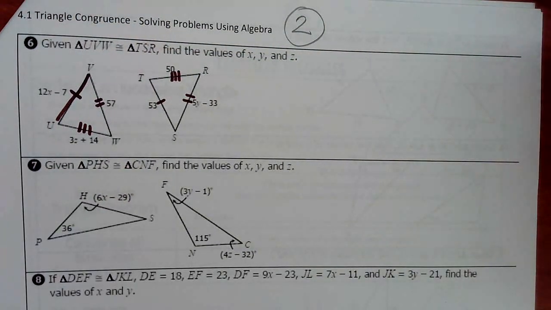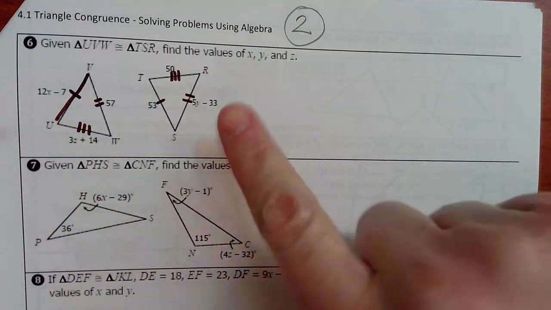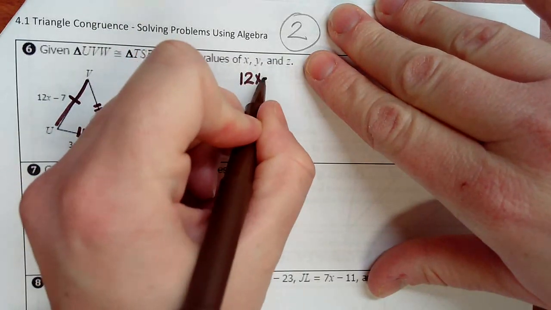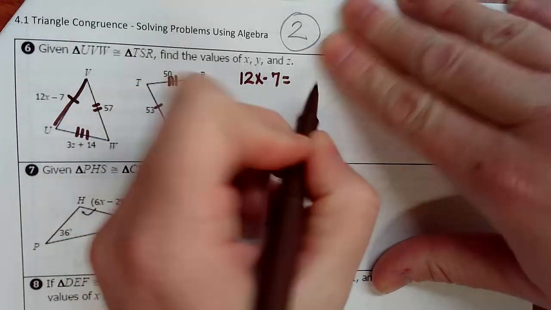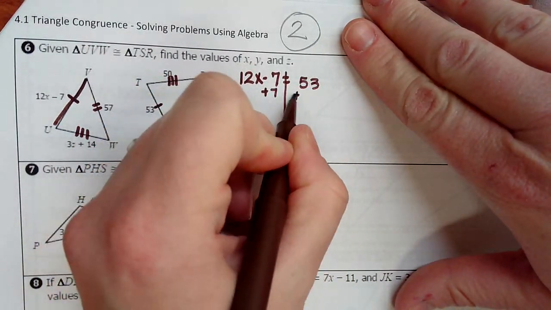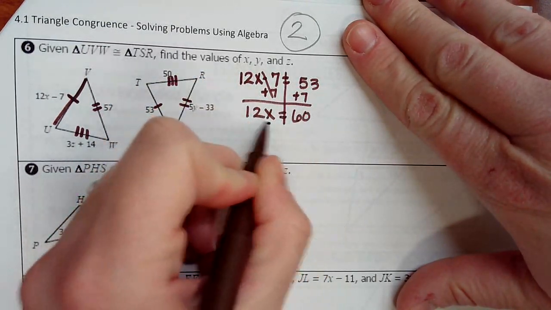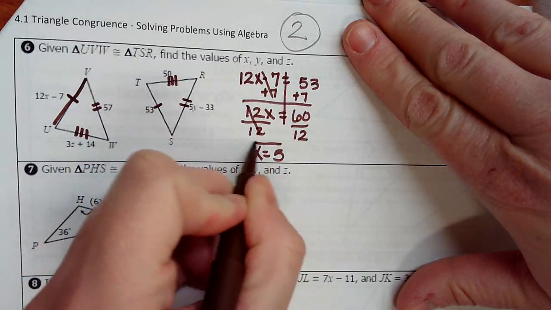So this helps you to know which sides to match up and set equal to each other, because if they're congruent, that means they are equal. So if I want to start with X, this side is 12X minus 7. That's going to equal the side that also has one dash on it, which is 53. And then you just use your awesome algebra skills. So add 7, 12x equals 60, divide by 12, x equals 5.